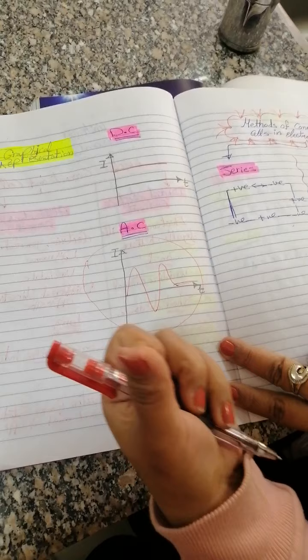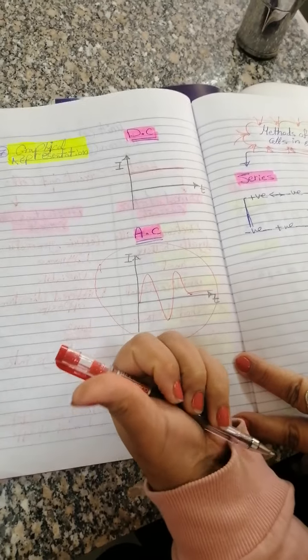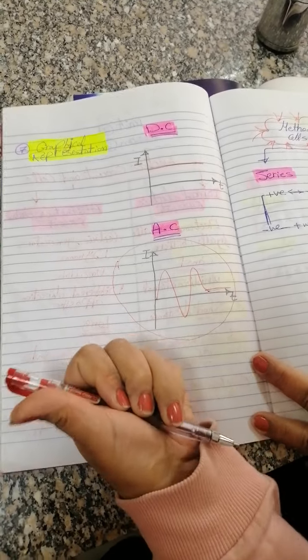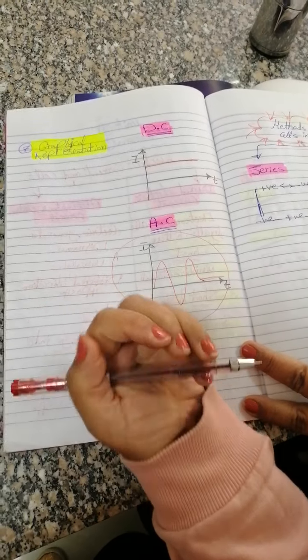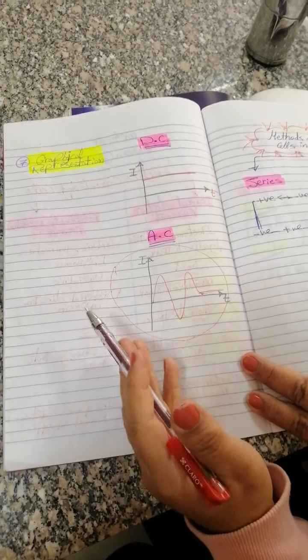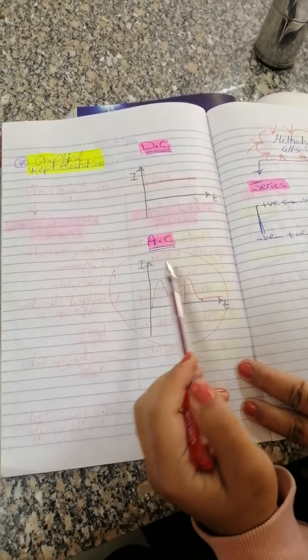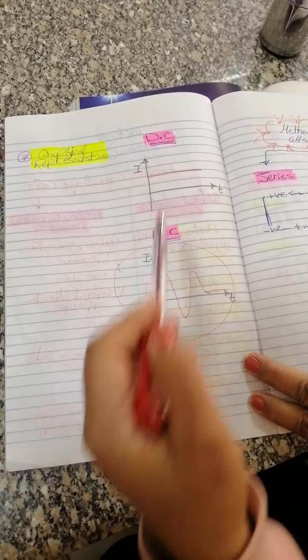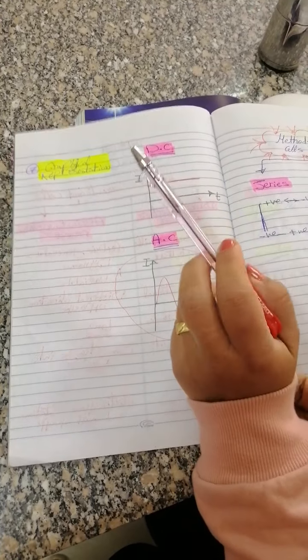So we prefer alternating current intensity more than direct current intensity. Why? Because I can control its direction and amount of intensity. It is used to generate electric power stations and most electric appliances. So alternating current is preferable to direct current.